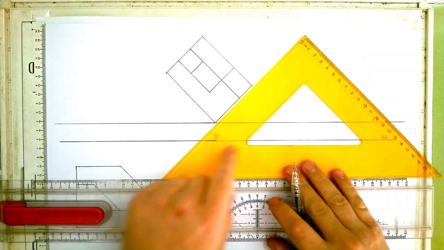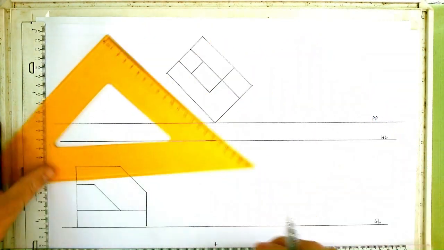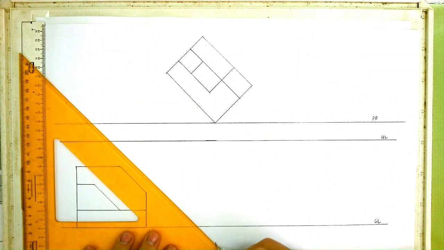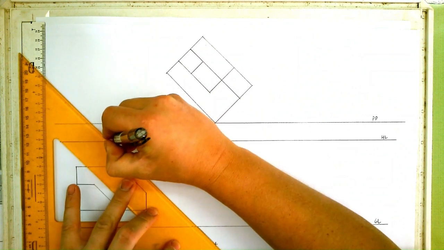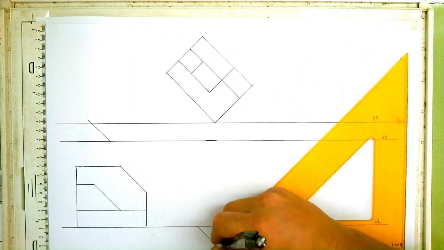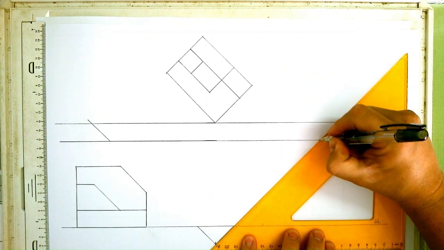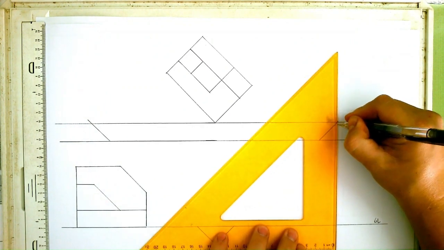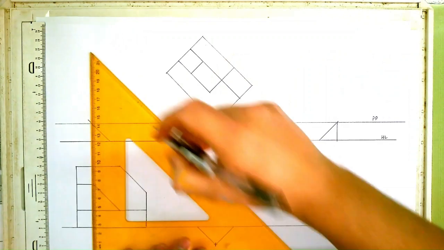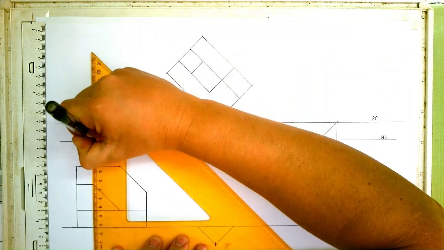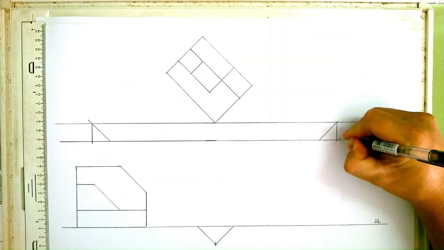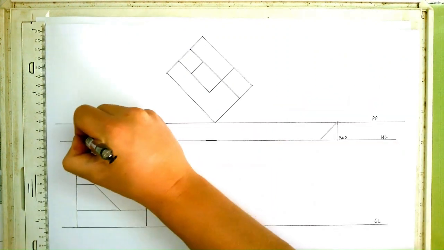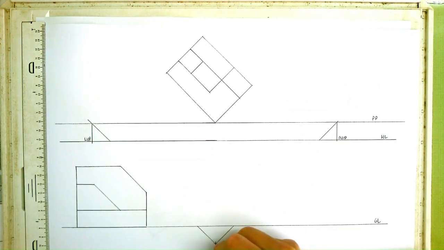Firstly, you determine the angle of your top view. Then you draw a line from your standing point at that angle towards your picture plane line. At the point where the line meets the picture plane line, you draw a line vertically down towards your horizontal line. That is where you will find your left vanishing point as well as your right vanishing point.